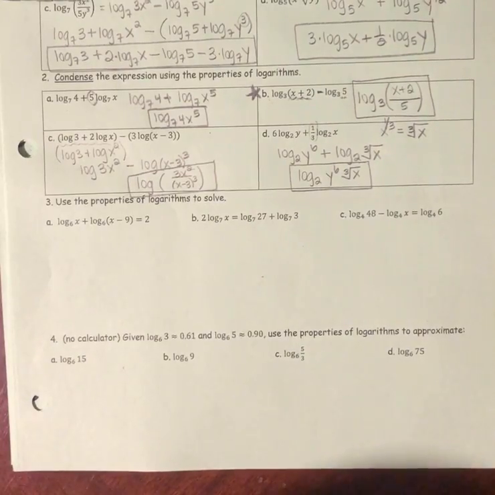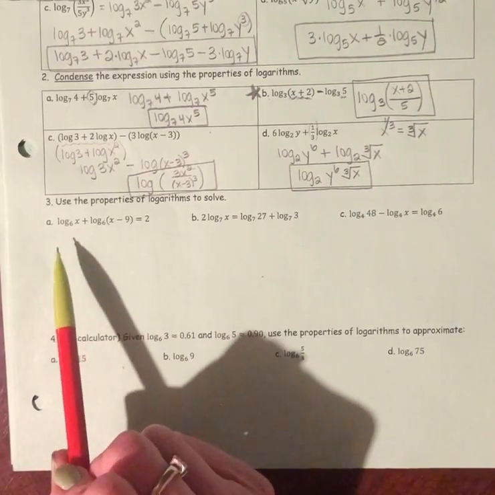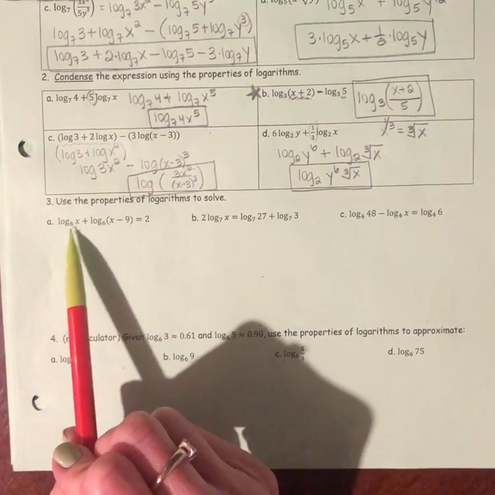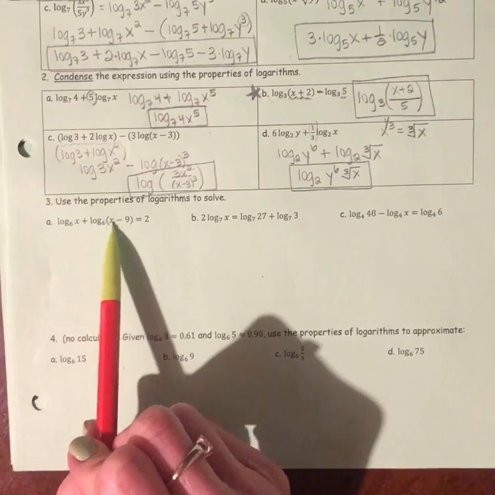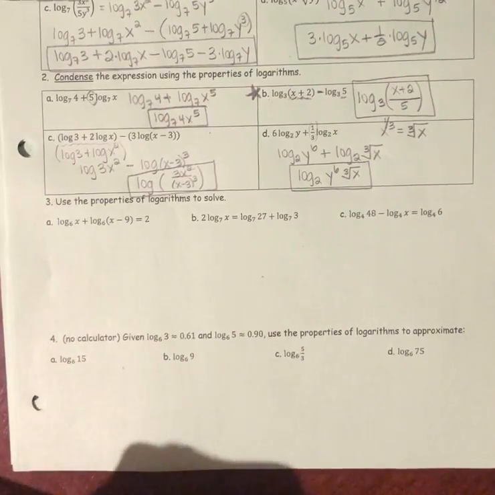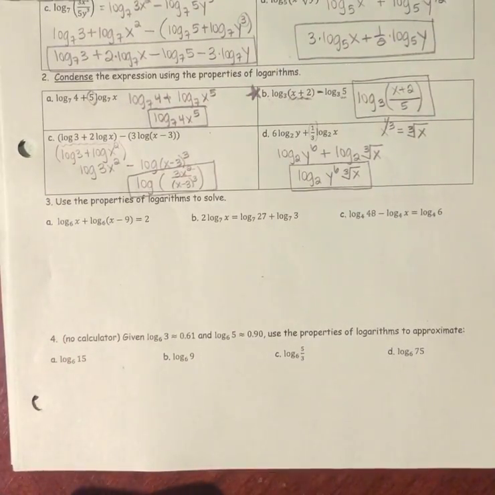However, we have to use our properties to condense each side of the equation before we can rewrite them or solve them like we're going to do in B and C. All right, so first things first, I use my property because I cannot solve this if I have more than one log on either side of the equation.